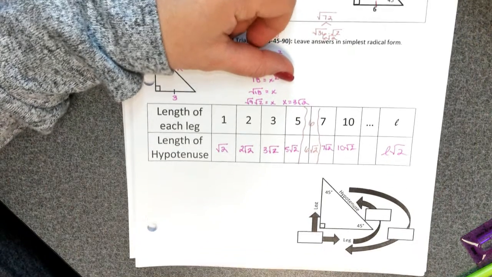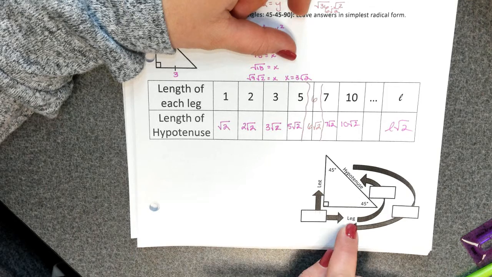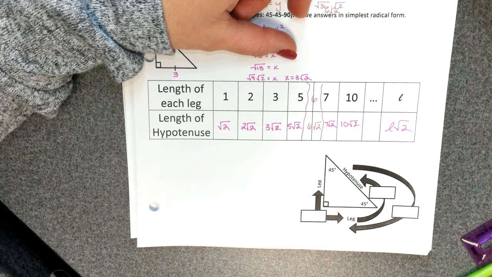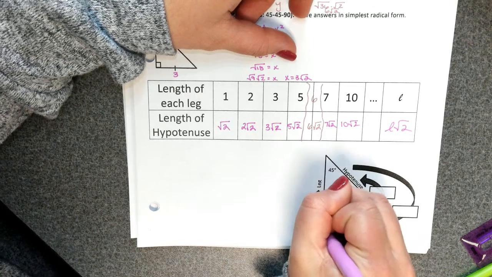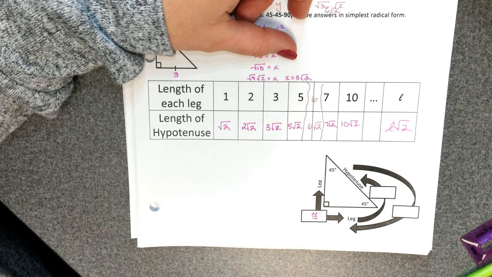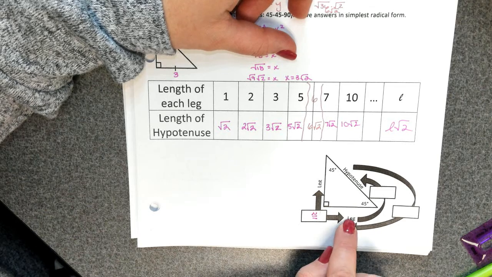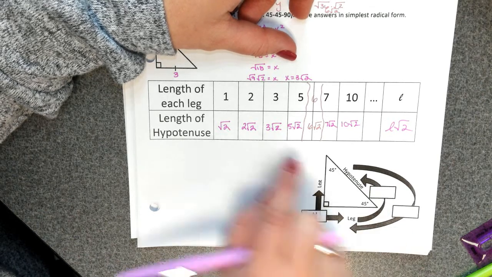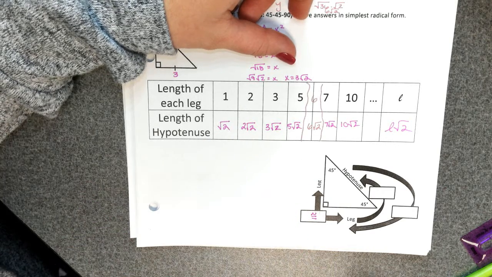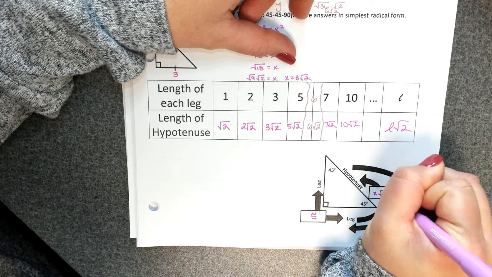Okay. So on this one, we go from the leg. What do you notice? What do you know about the leg and the leg? They are congruent. Okay. What do you know about if you want to go from the leg to the hypotenuse? How do you go from the leg to the hypotenuse? Multiply by the square root of 2.